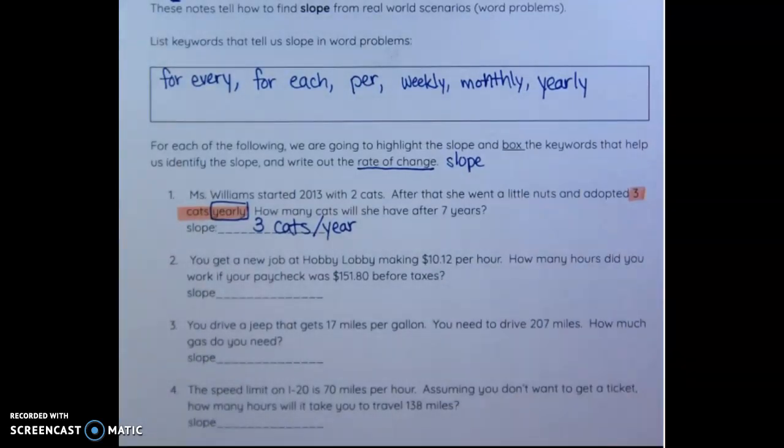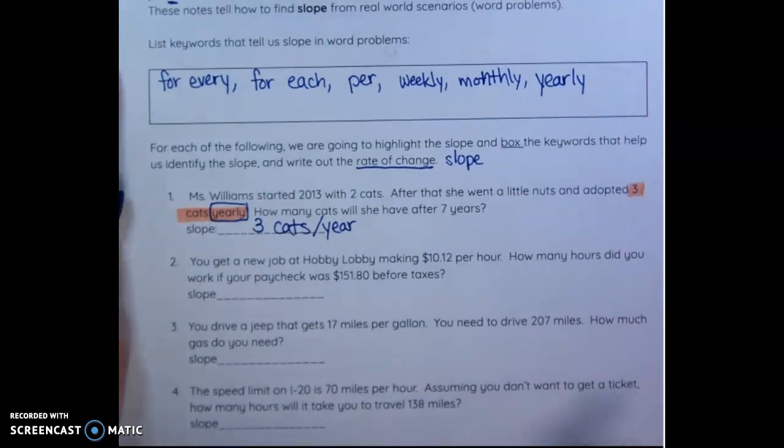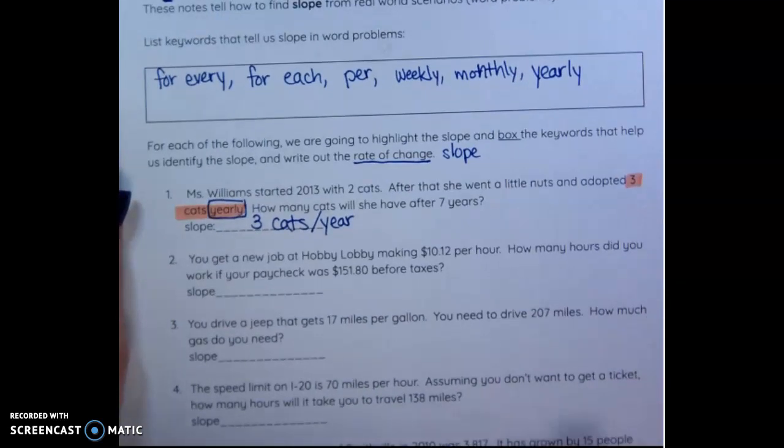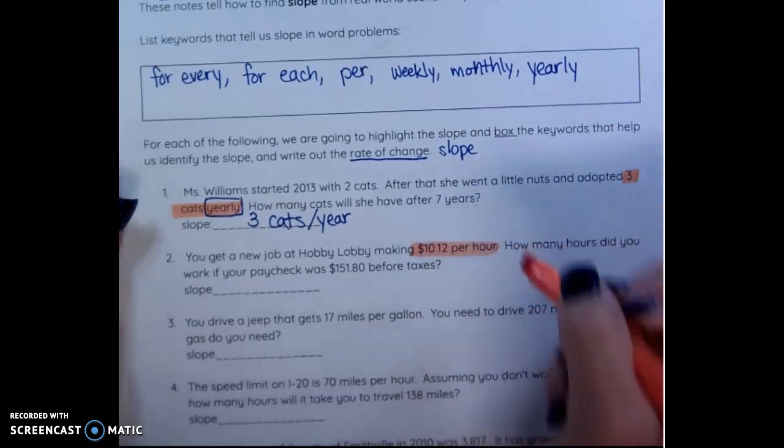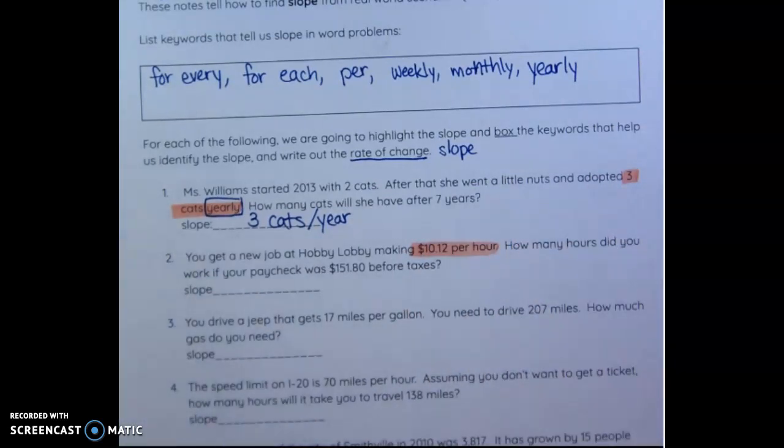Alright, number 2. You get a new job at Hobby Lobby making $10.12 per hour. How many hours did you work if your paycheck was $151.80 before taxes? Remember, we're not actually solving. We are just identifying the slope. So I'm going to search for my keywords. Here we go. I make $10.12 per hour.